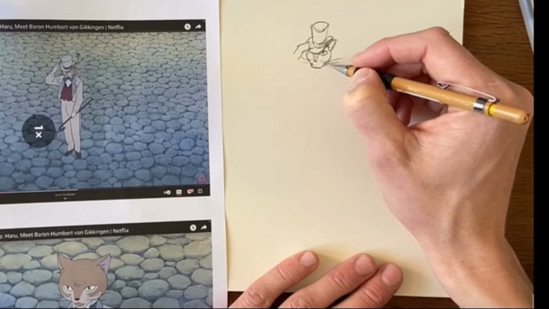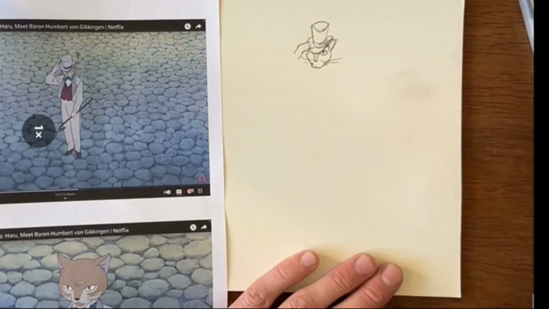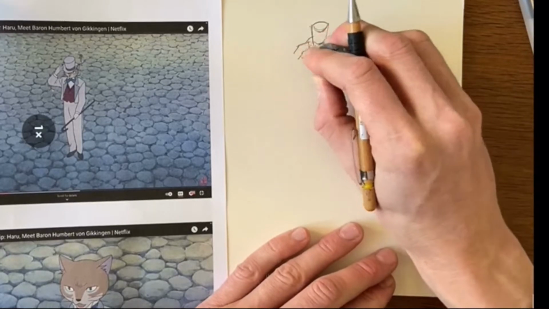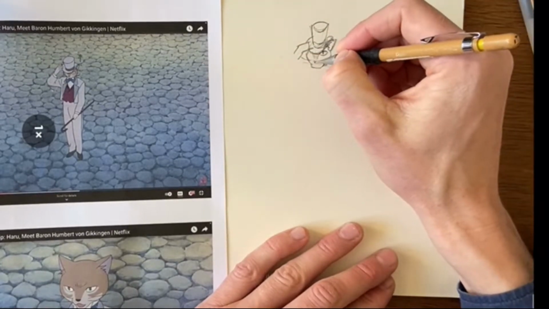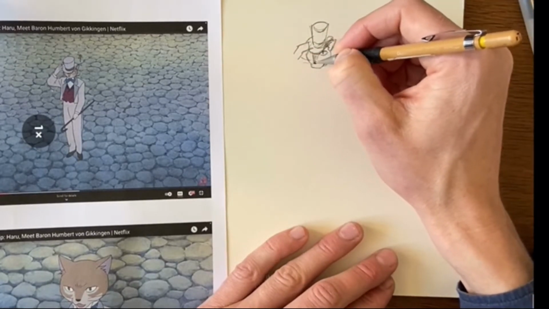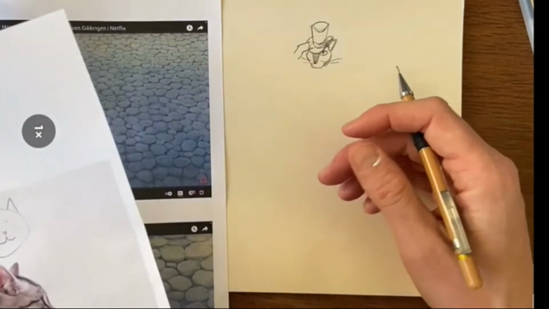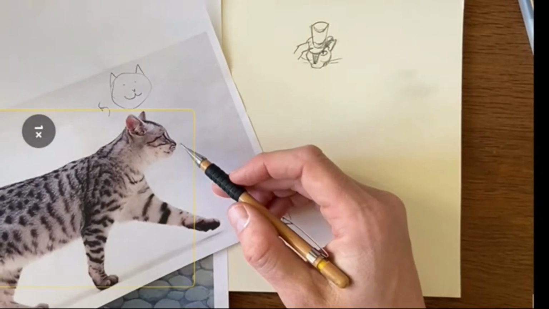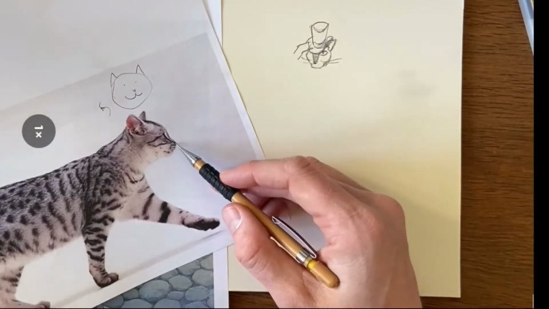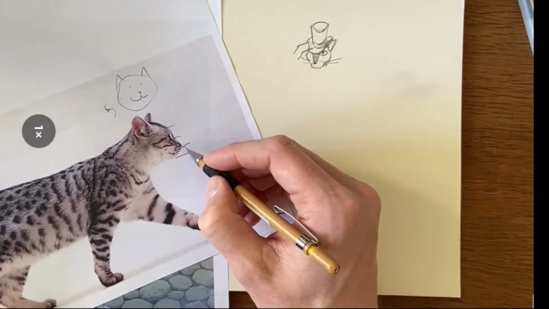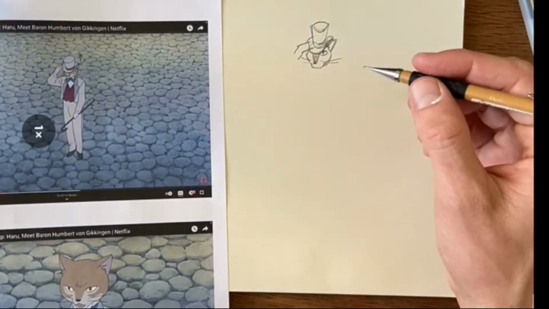And then this mouth, which is not that far from the nose, but still kind of longer than what I would have thought. This is where my reference also is really good. I can tell that the nose is quite far from the eye here. 1, 2, 3, 4. Okay.